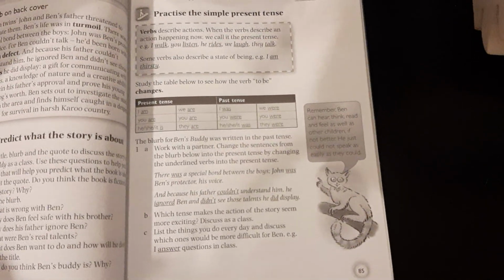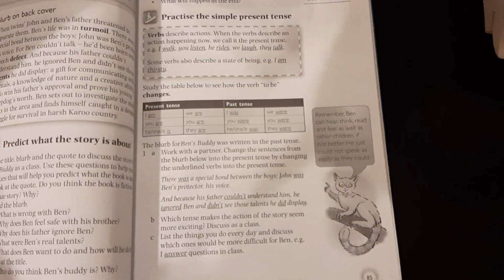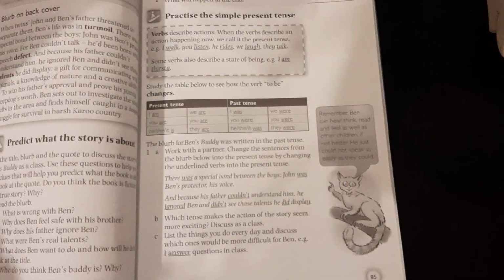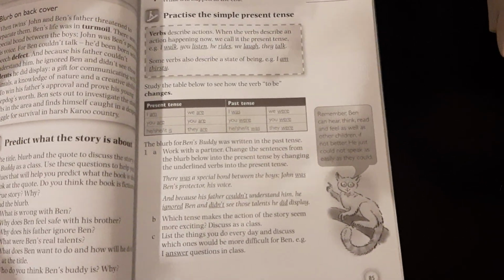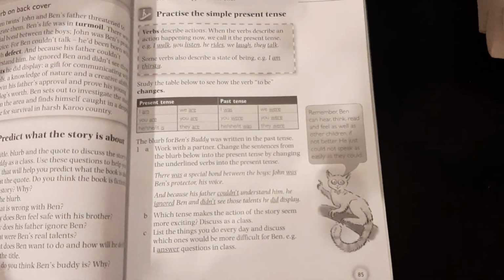Present tense. Simple present tense. Verbs describe actions. Okay, it's your describing words. When the verb describes an action happening now, we call it present tense. Remember, present tense is now. Past tense, it already happened. Future tense, it still needs to happen.